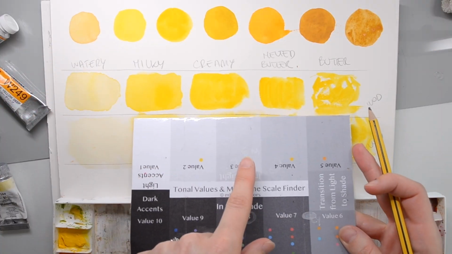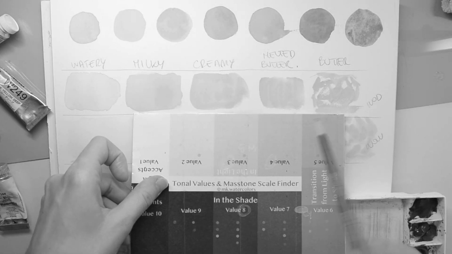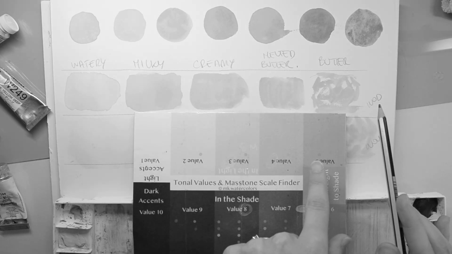Back to the results. If you look at the creamier consistencies like creamy melted butter, you'll be ranging from value 3 to value 4, not really value 5.